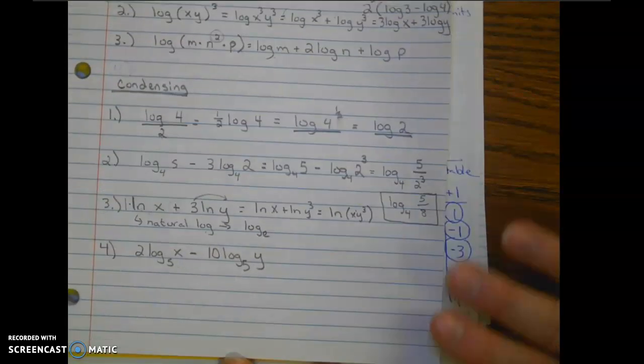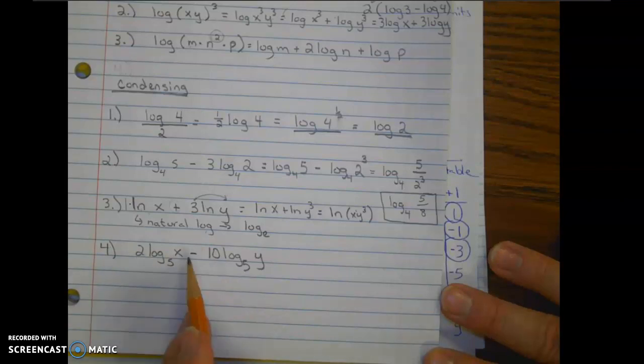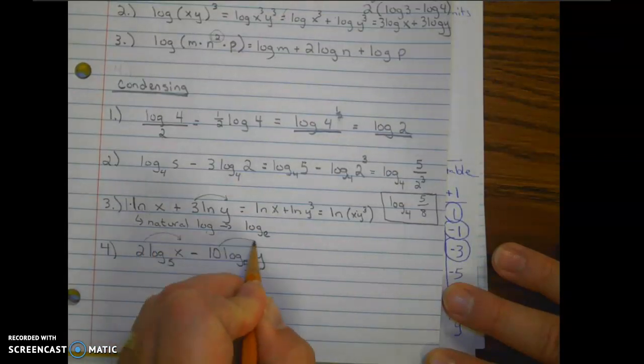Okay, let's look at our last example. Always look for that number on the front of the log when you're condensing, because we need to take care of that first. Kind of like when you're simplifying with GEMDAS, we do exponents before adding and subtracting. So we're going to bring that 2 up here, bring that 10 up here.